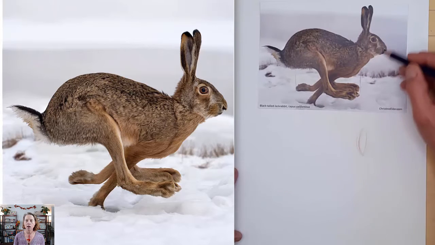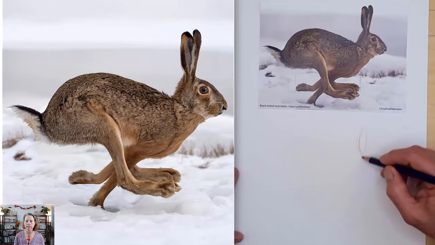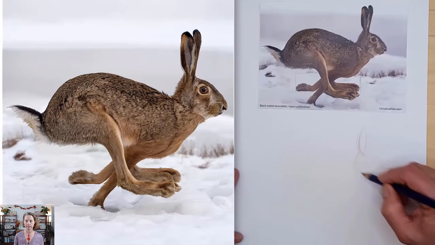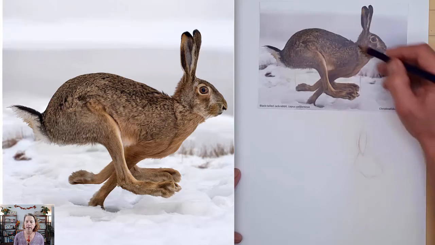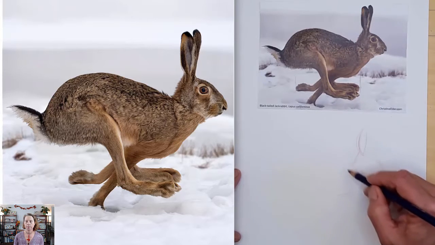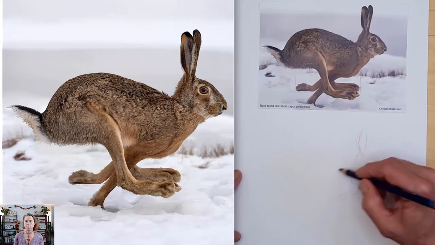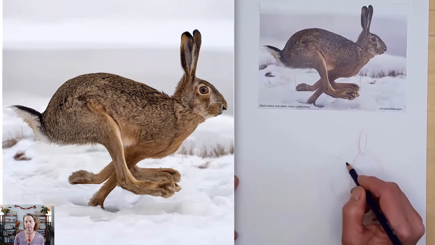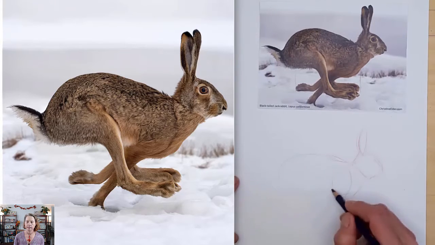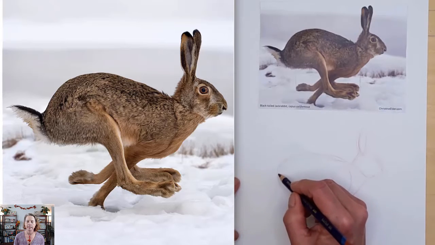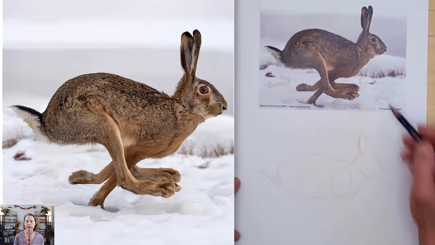So now that we looked at all of those shapes and angles, we're going to start with an oval for the ears, kind of a triangle for the face, moving on to the shoulder area, what we call the pectoral girdle, and then the arch of the rump all the way to the short little black tail that they're named for.